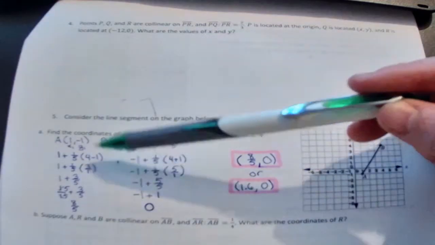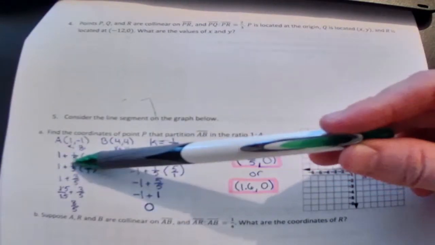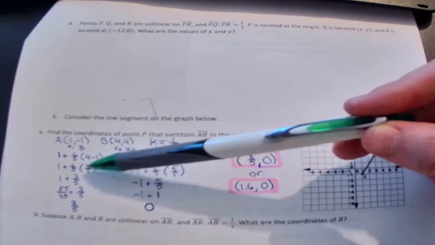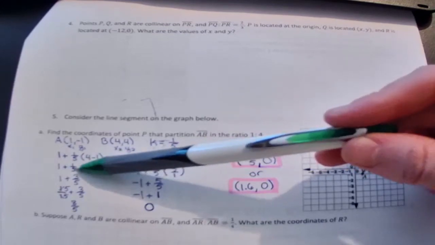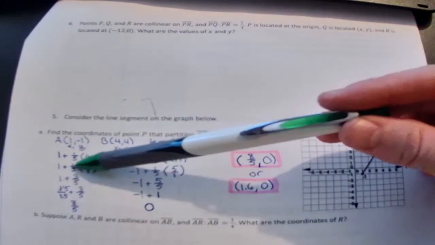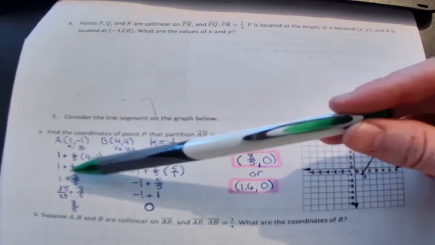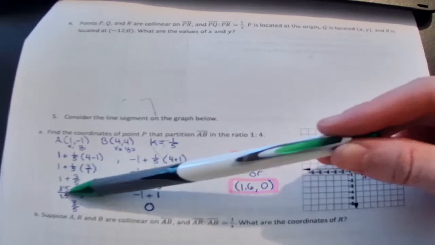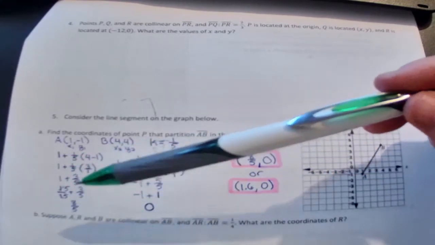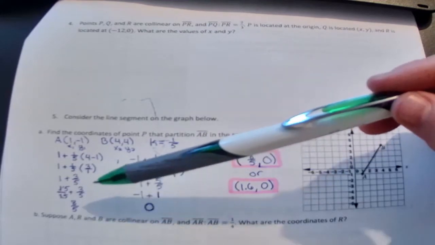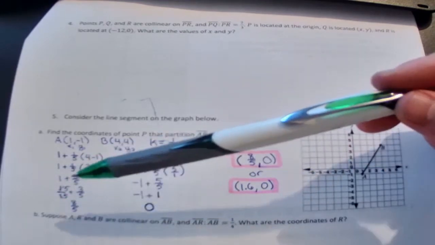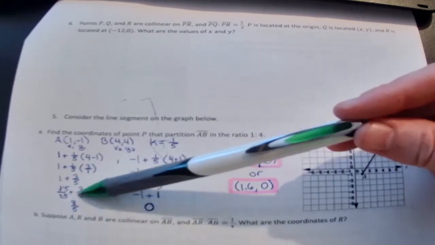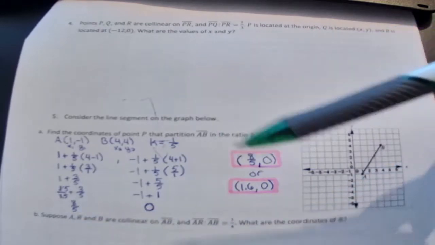This is for the x values. When I do this, I get 1 plus 1 over 5 times 3, because 4 minus 1 gave me 3. I put it over 1 since I'm dealing with a fraction. And numerators together, denominators together. And I get 1 plus 3 over 5. Now, whenever you're adding fractions, the denominator has to be the same. So I multiply the top and the bottom by 5. So now 5 plus 3 gives me 8. And then the denominator stays the same, so it was 5.